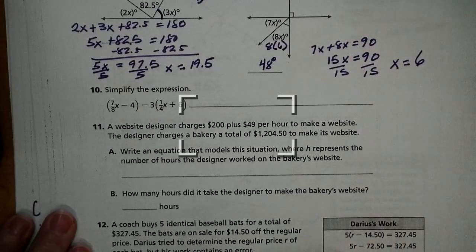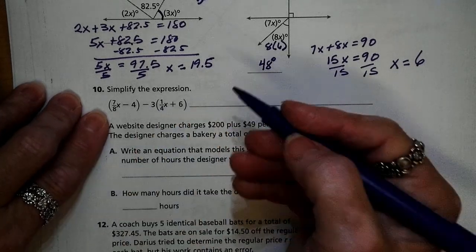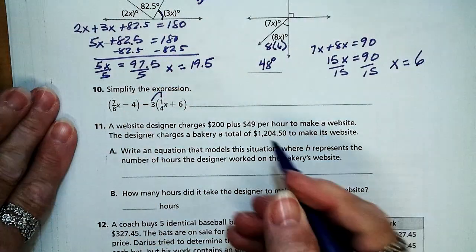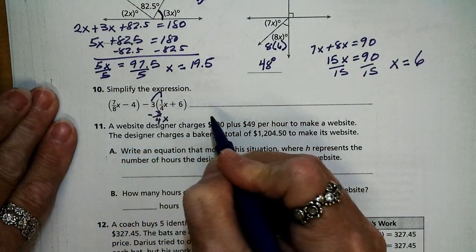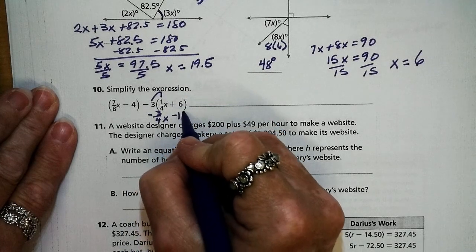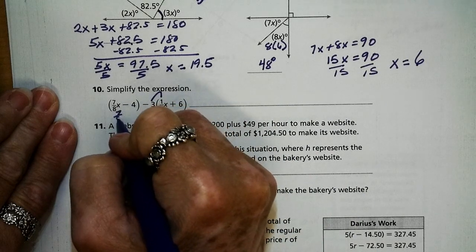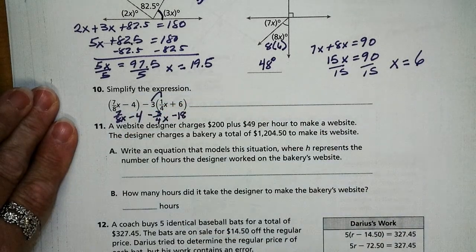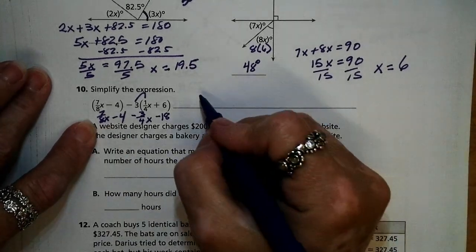All right, so we're going to simplify, but the first thing I have to do is distribute. So I got to multiply this times that, so that gives me negative 3/4 x, and then negative 3 times 6 is negative 18, and then we can just bring the 7/8x minus 4. So I got to find a common denominator.